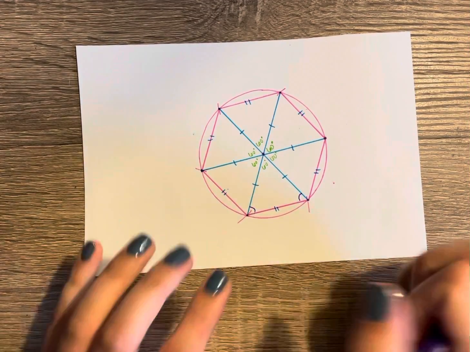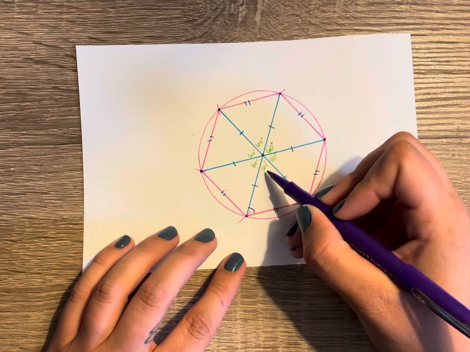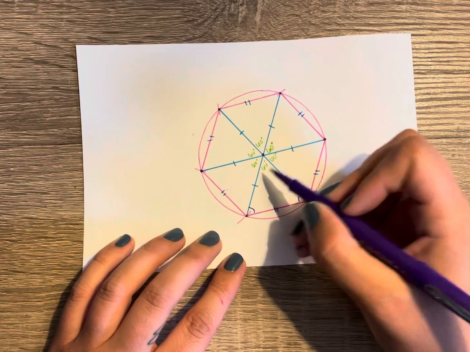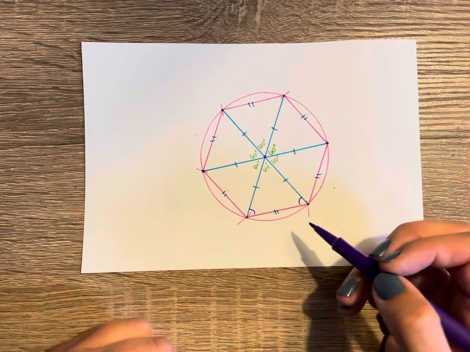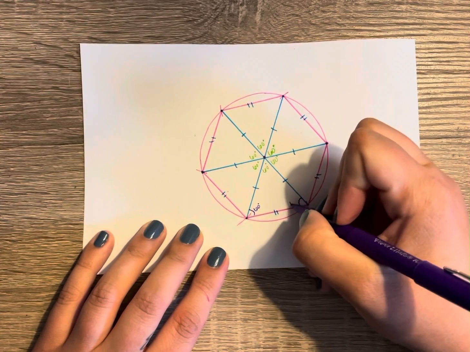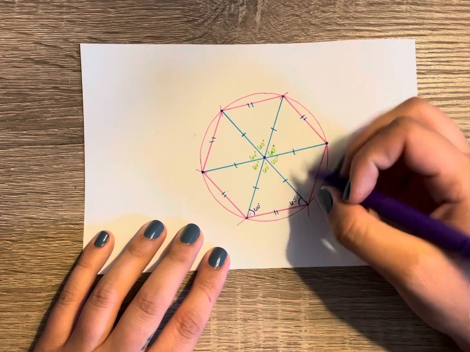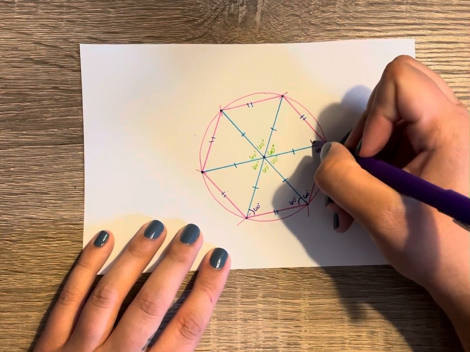So if I think through how to figure out that measurement, I know this non-base angle measure is 60 degrees, which means the other 2 have to add up to 120, and they're congruent to each other. So again, we have 60-degree angles here, which means all of these angles along here are all 60 degrees.